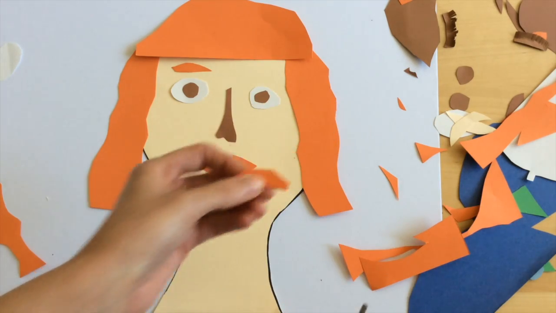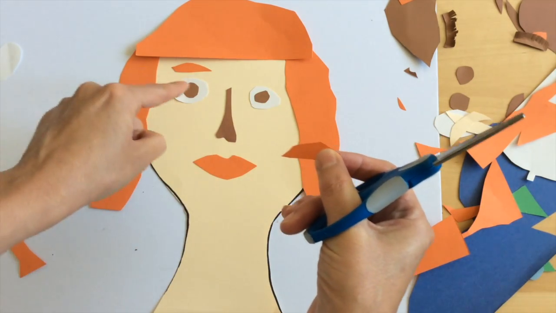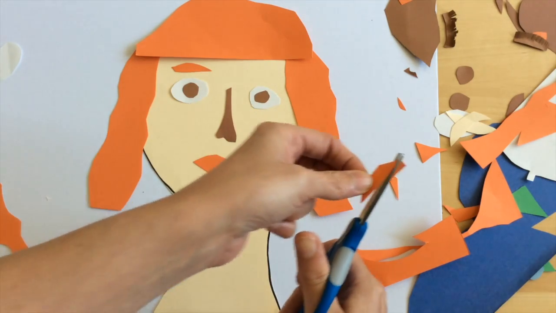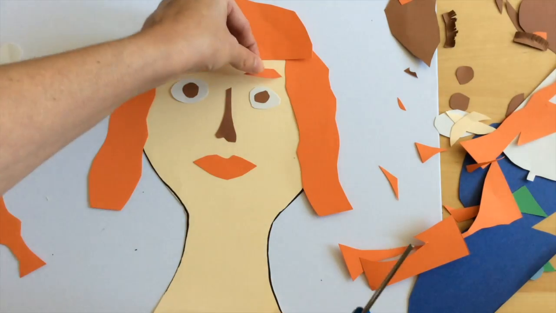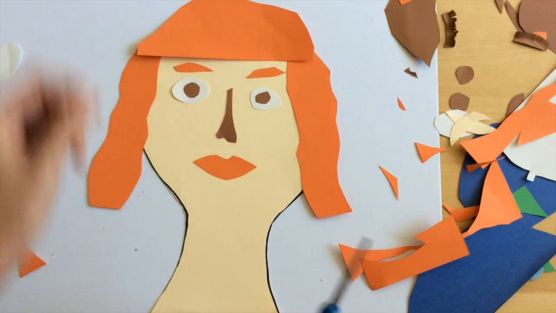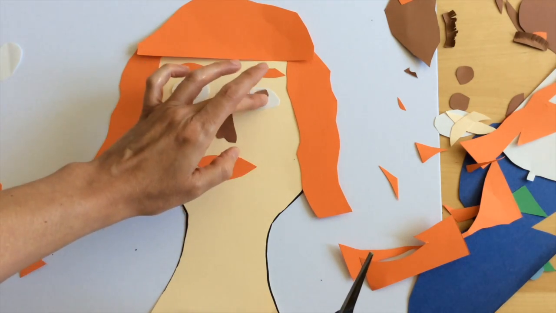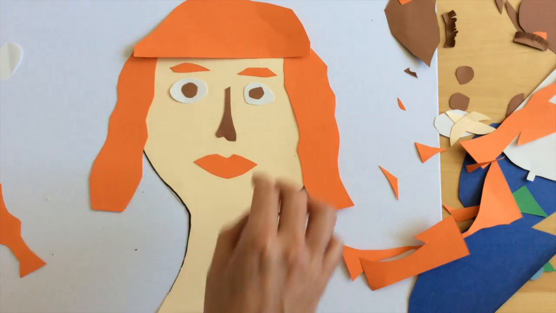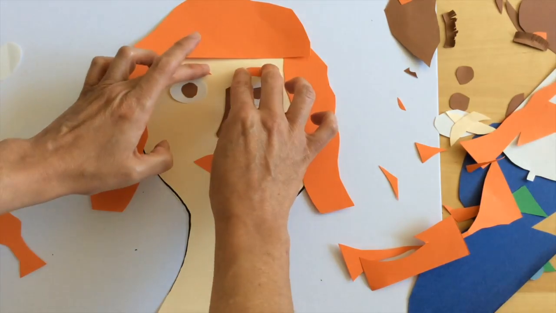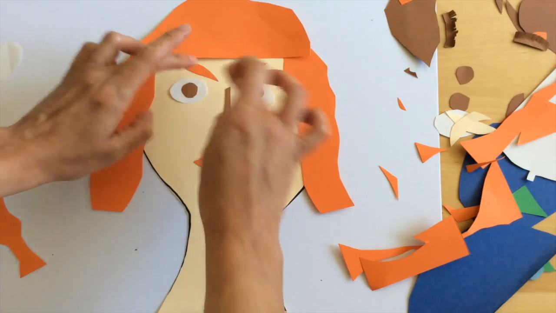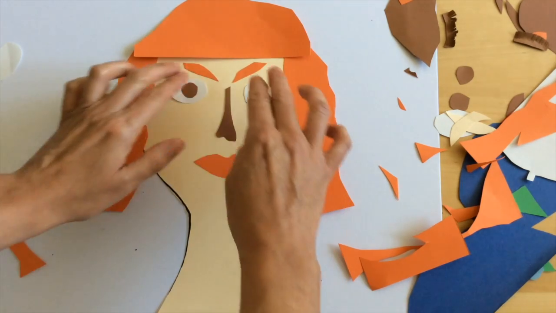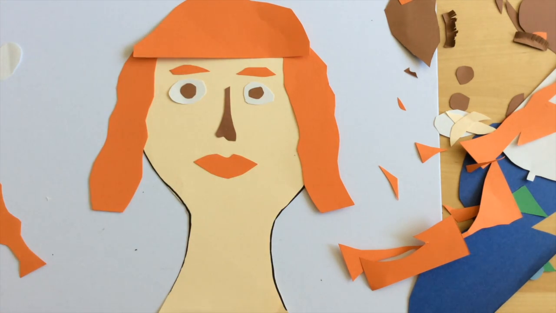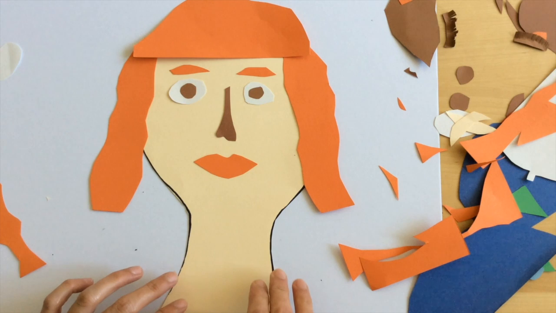I'm going to make another eyebrow. Looking at this eyebrow, I'm going to trim it down a little bit and place it there. Now, play with your eyebrows for a little bit. I like them like that. How about you? How did you place your eyebrows on your face?